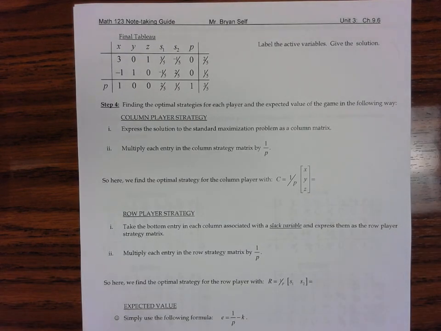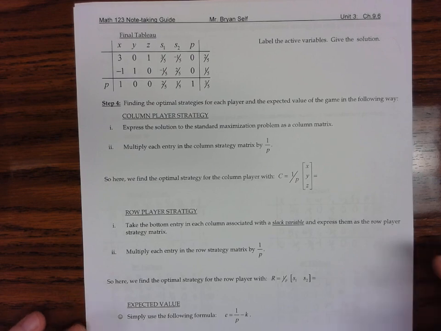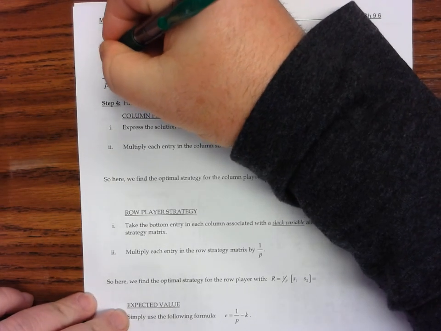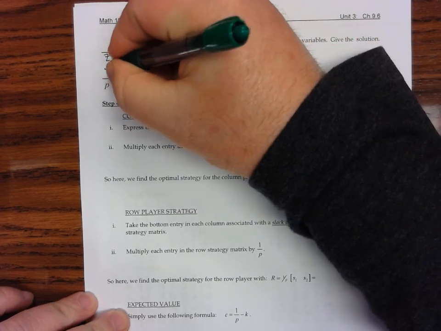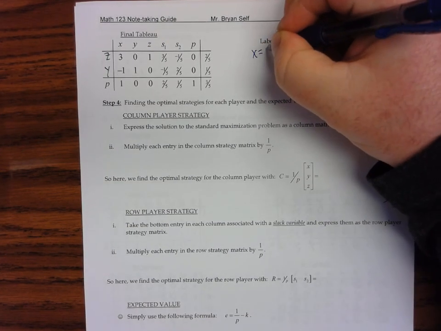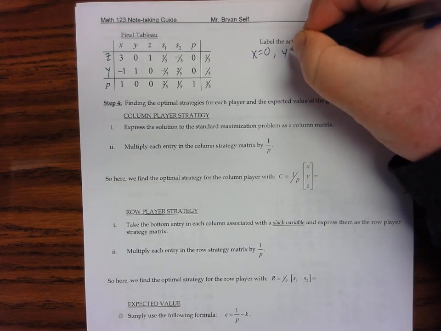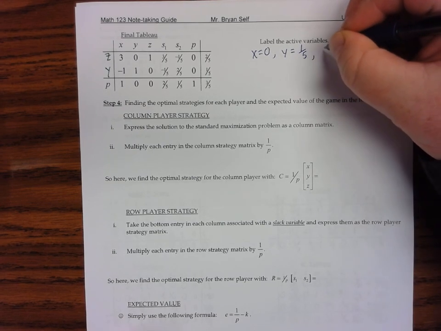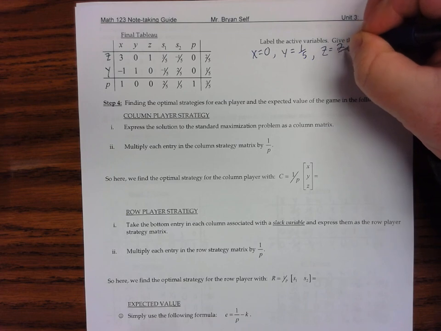So here we have the final tableau. We can list our active variables if we need to. Z is active in row 1. Y is active in row 2. So our solution: x equals 0, y equals 1/5, z equals 2/5.